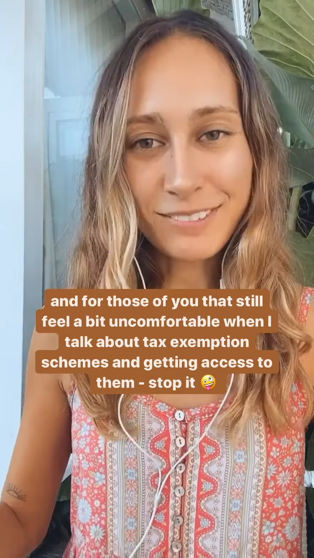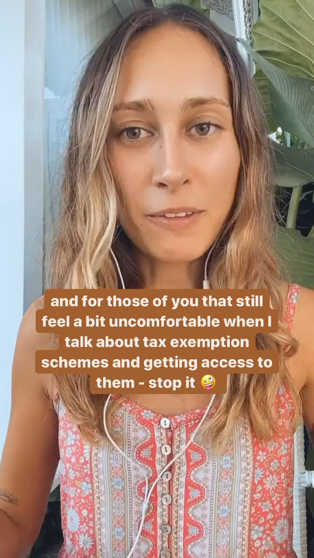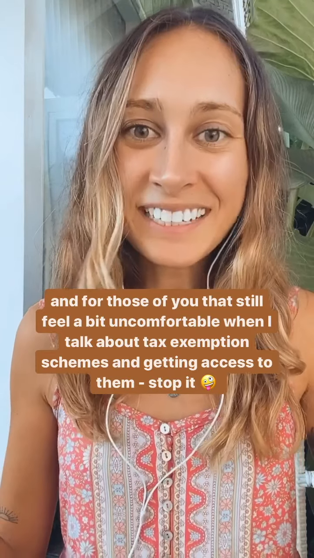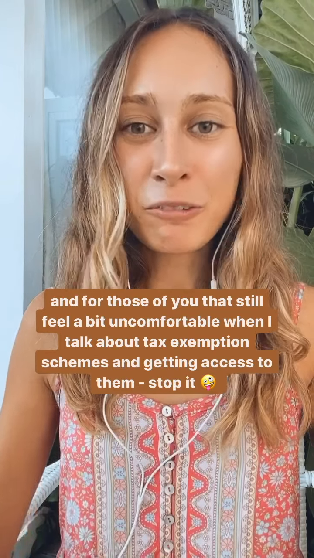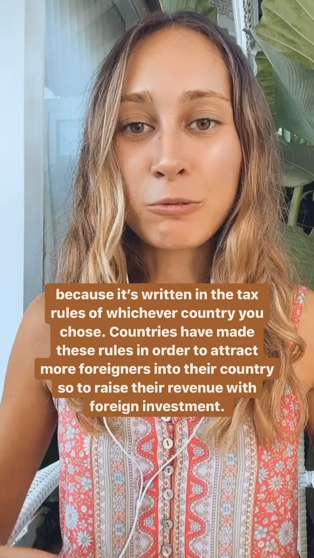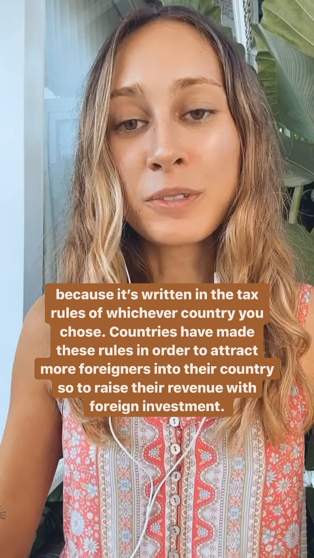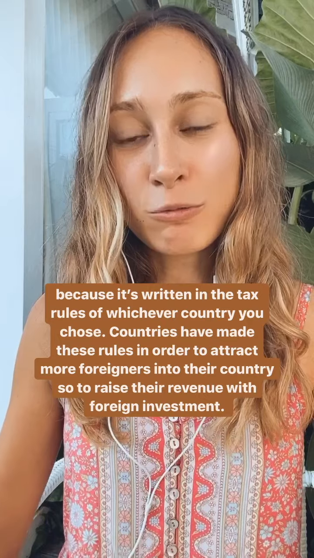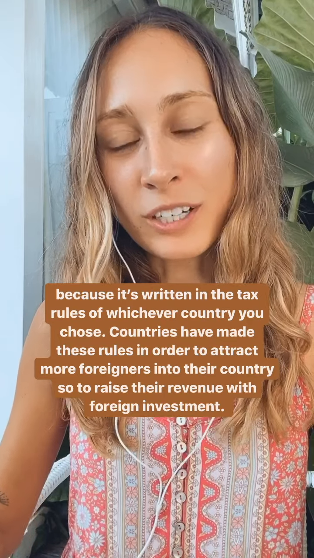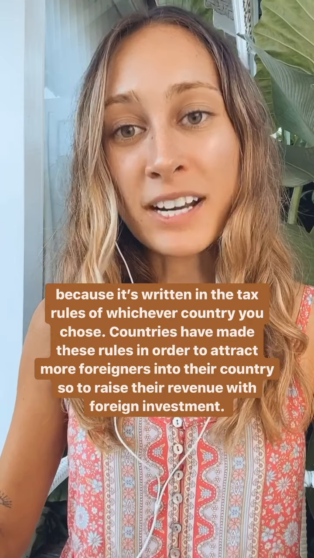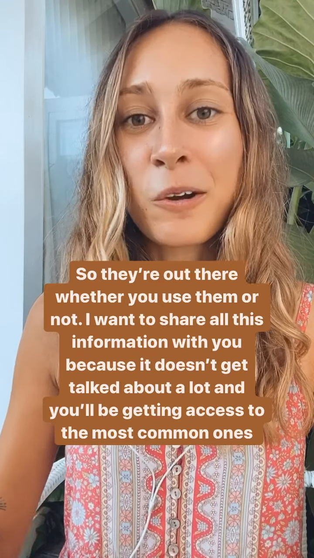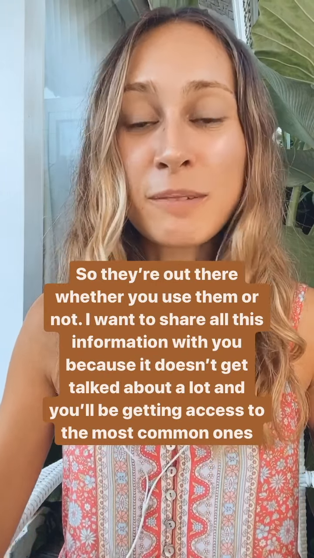For those of you that still feel a little bit uncomfortable when I talk about tax exemption schemes and getting access to them, really stop it. It's written in the tax rules of whichever country you choose. Let's take, for example, Portugal. Countries have made these rules in order to attract more foreigners into their country, so to raise their own revenue with foreign investments. So they're out there whether you use them or not.